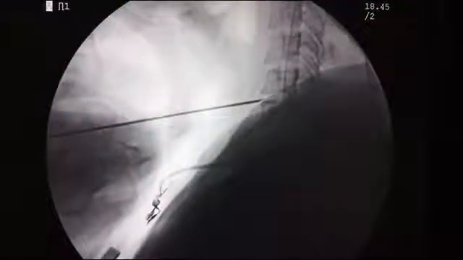Now we will see in the lateral view, we can see how the needle is slowly entered into the disc. In the same way, the C45 level is also done.